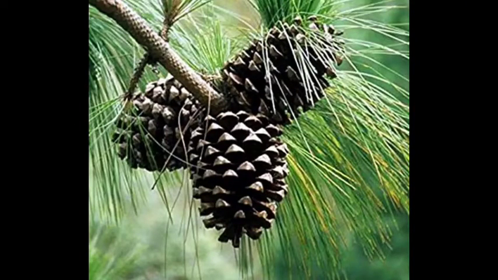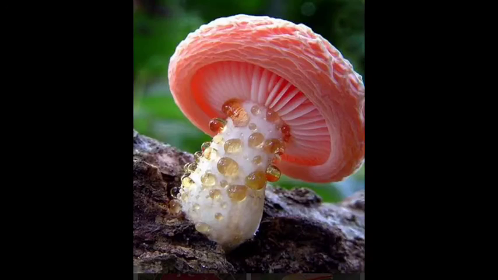Till now you have learned how reproduction takes place through the stem, through the root, through the leaf, through the seed, and through spores and cones.